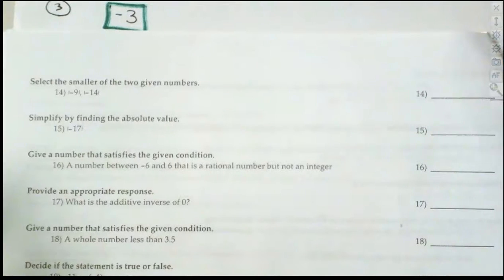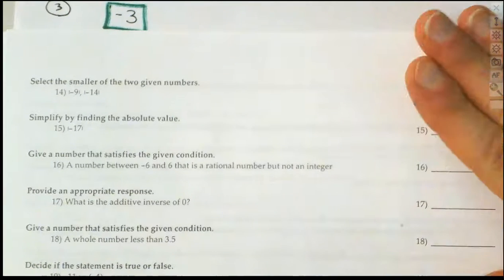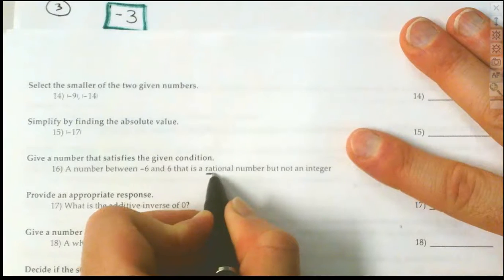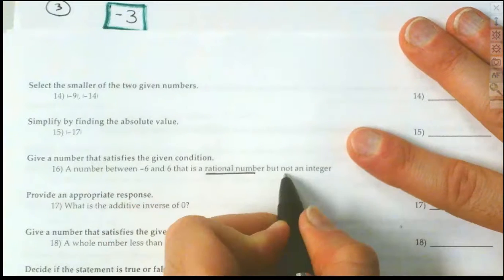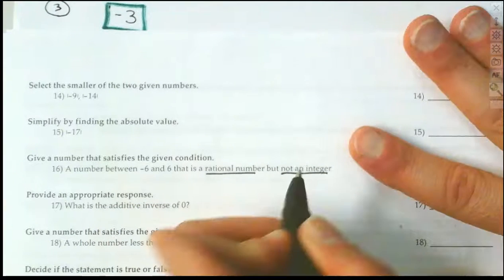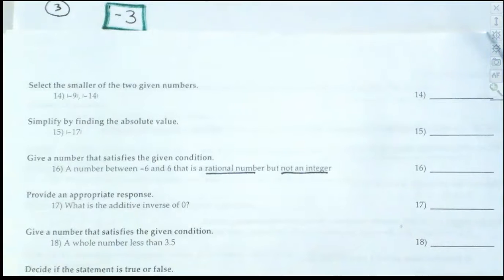So what we've got is a condition that says our number needs to be between -6 and +6. That number is a rational number, but not an integer. Okay? Now, we can come up with lots of different numbers that'll make it work.